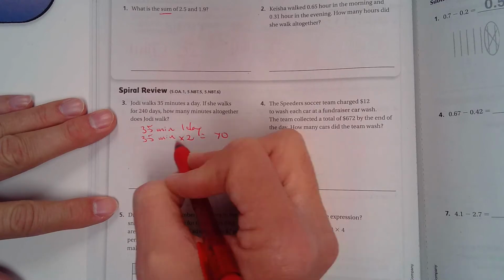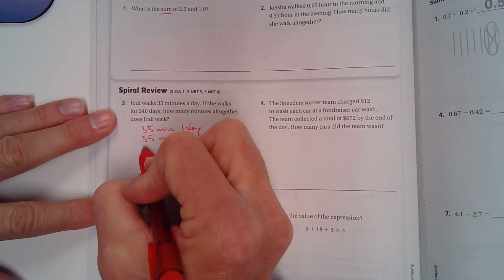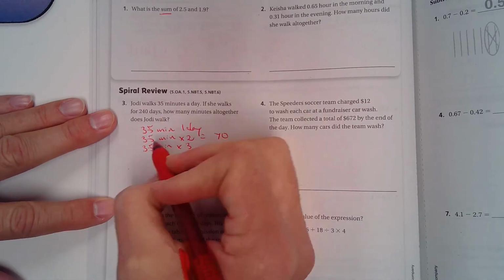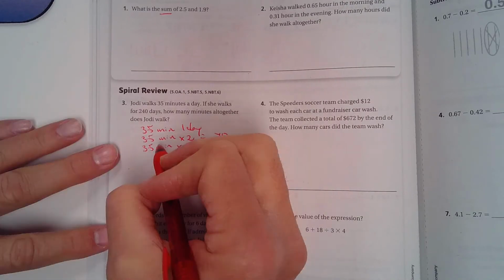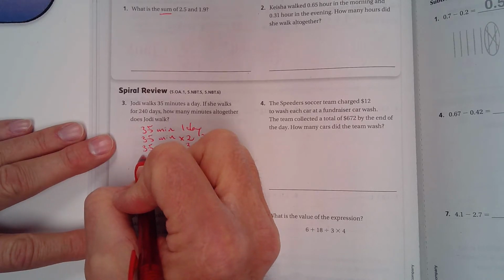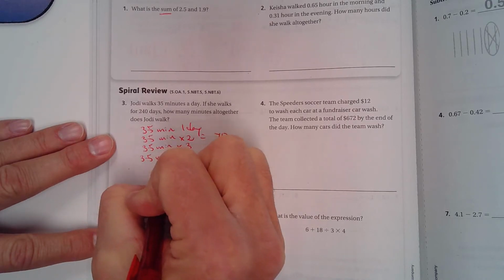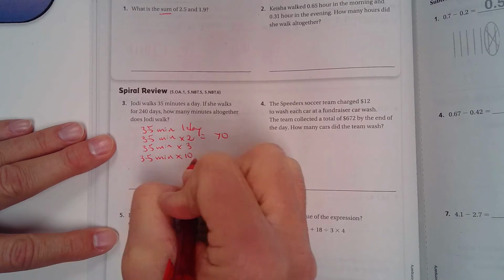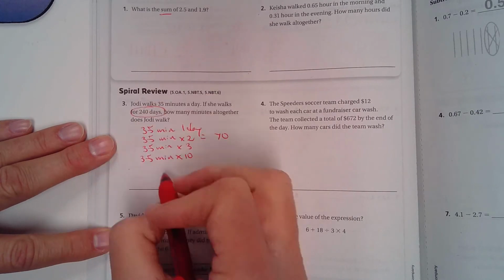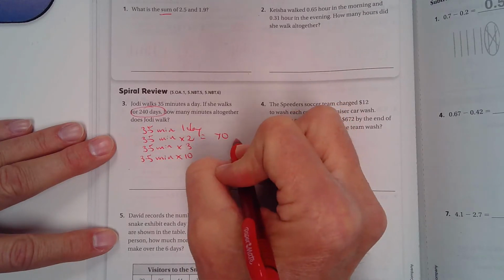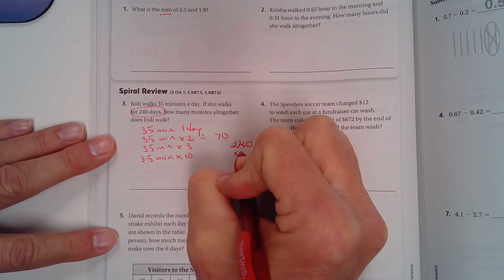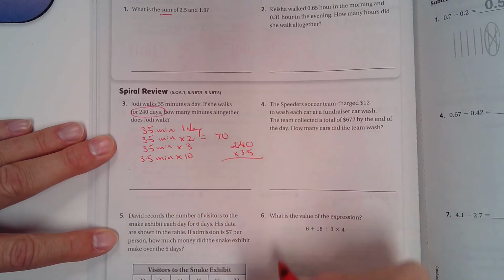If she did it in 3 days, it'd be 35 minutes times 3. If she did it in 10 days, my voice is going. It'd be 35 minutes times 10. But it's not 2, 3, 10. It's 240 days. So it's 35 times 240. Do it. Pull a stick.